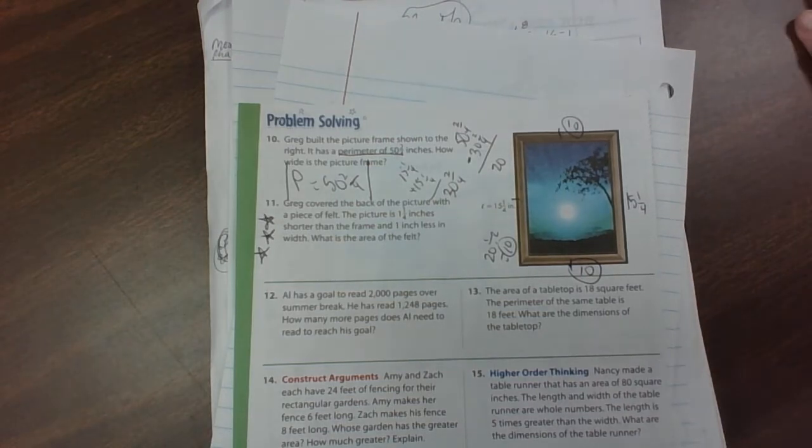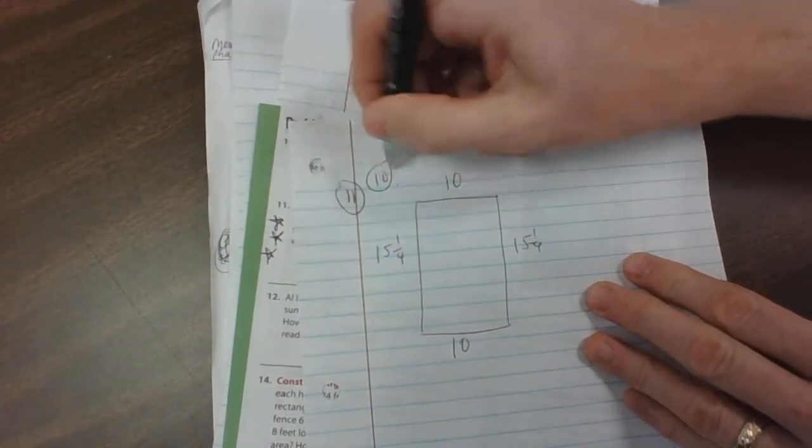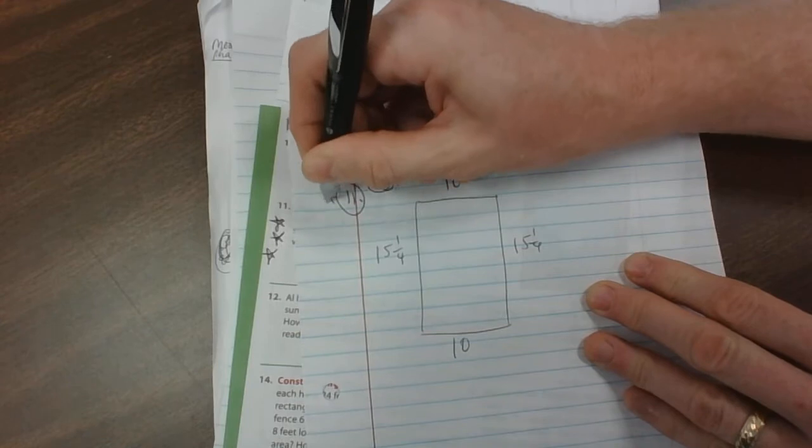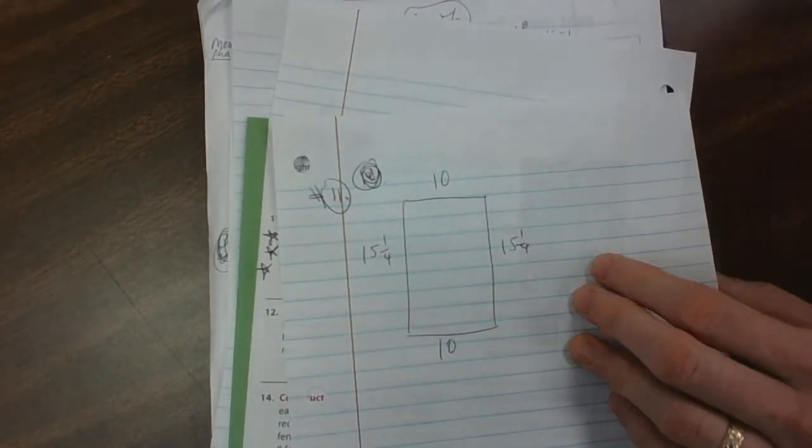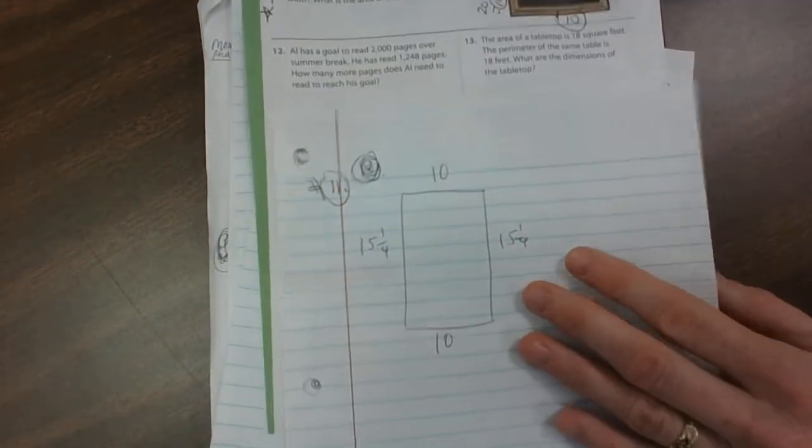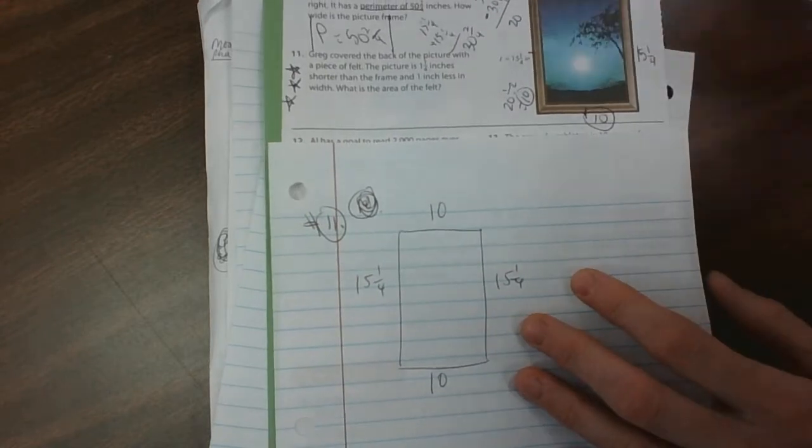Now, Greg is going to cover that book. I want you on your lined piece of paper to set it up just like this, just like we did. This is for number 11. Okay? This is number 11. Set it up just like this. Okay? And I'm going to read it to you, and we're going to walk through it. Let's see if I can put them both here on the page.